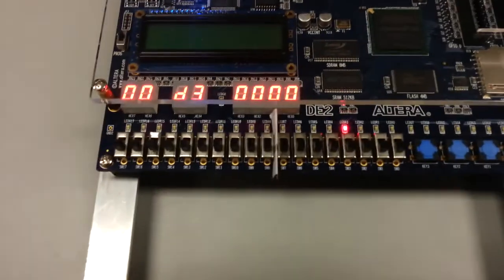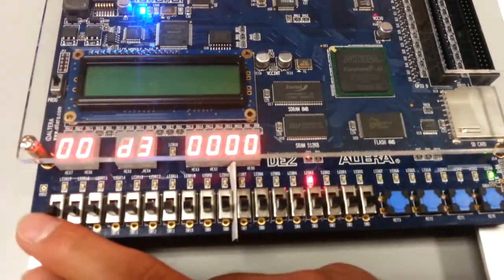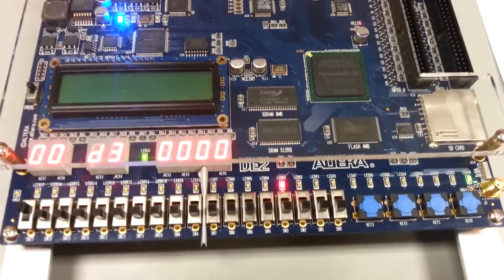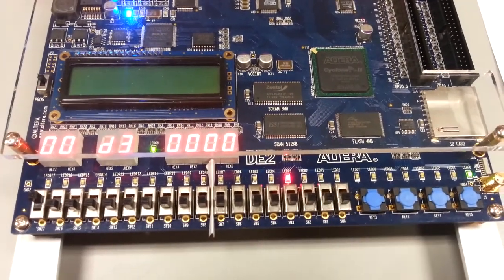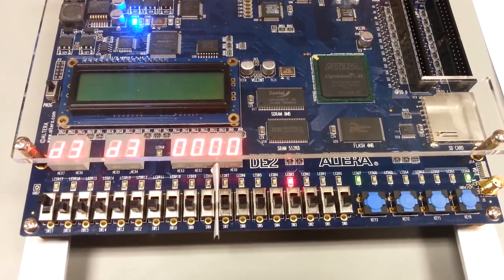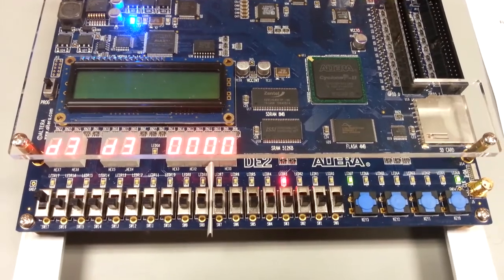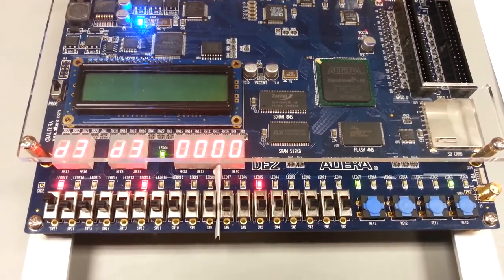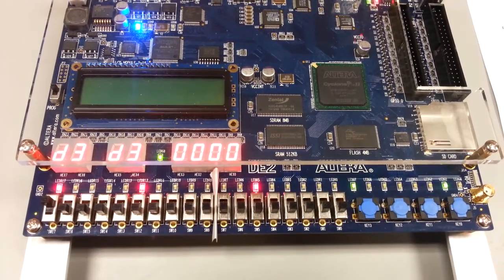All right. If you want, you can speed up a little bit. Every time we speed it up, it just sits there.